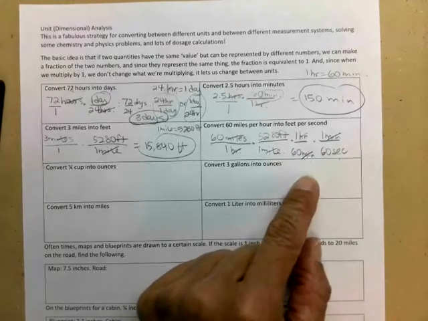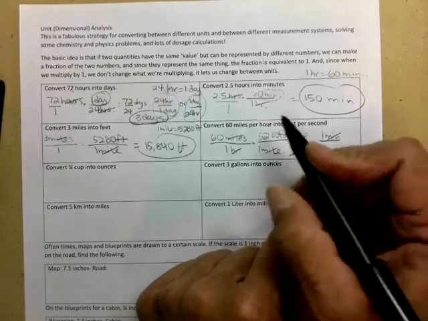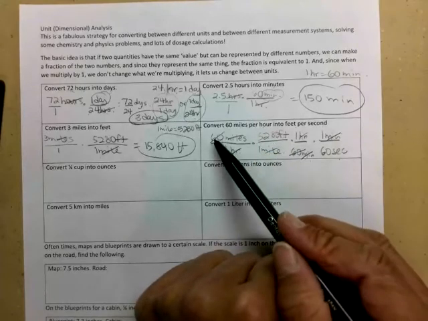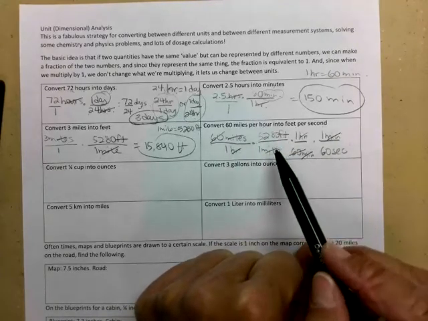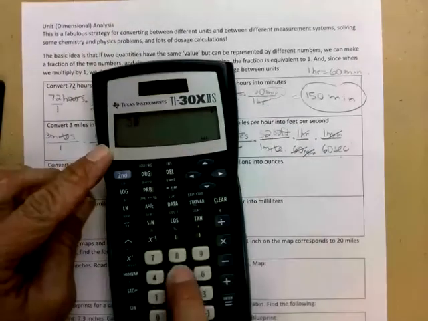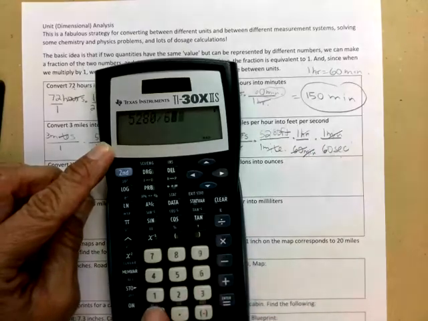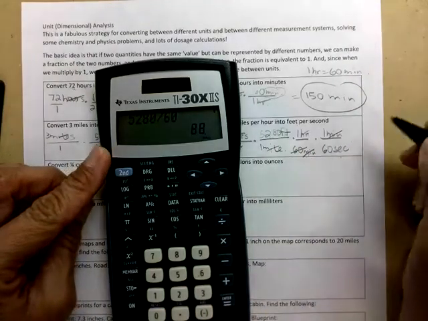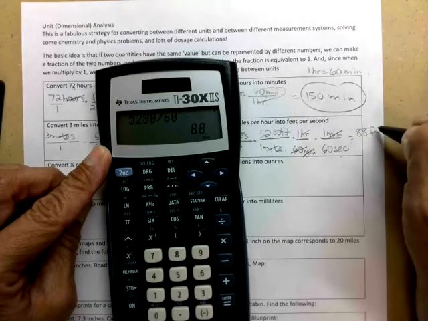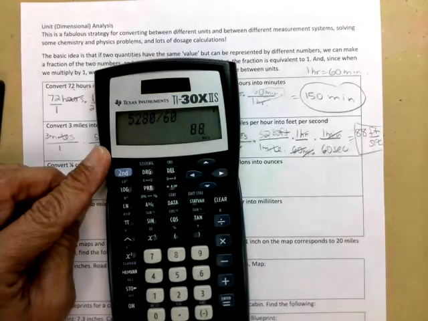So now I'm going to multiply across, divide at the end. I might actually cancel out a 60 here and here just so that I don't have to do that. And it looks like I just have a bunch of ones and 5280. So 5280 feet on top divided by 60 seconds on the bottom, 88 feet per second. Okay.